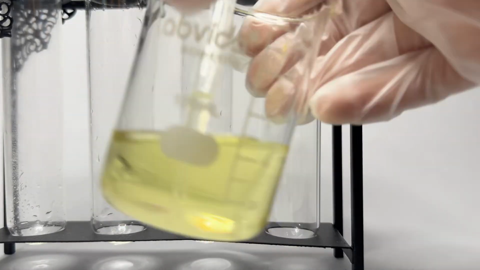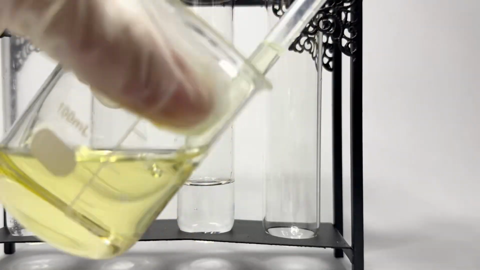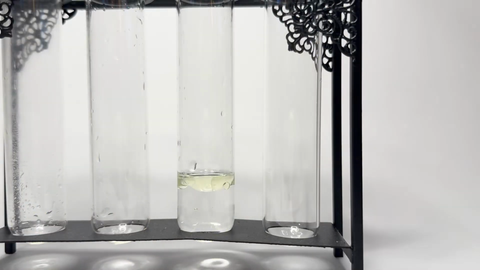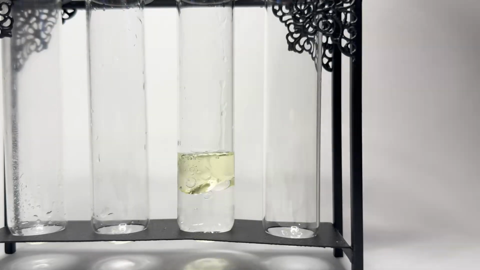So here I'm doing a layer separation with oil and water. The water is on the bottom because it's more dense, and the oil sits on top. Because the water is polar and aqueous, it is immiscible with the oil.